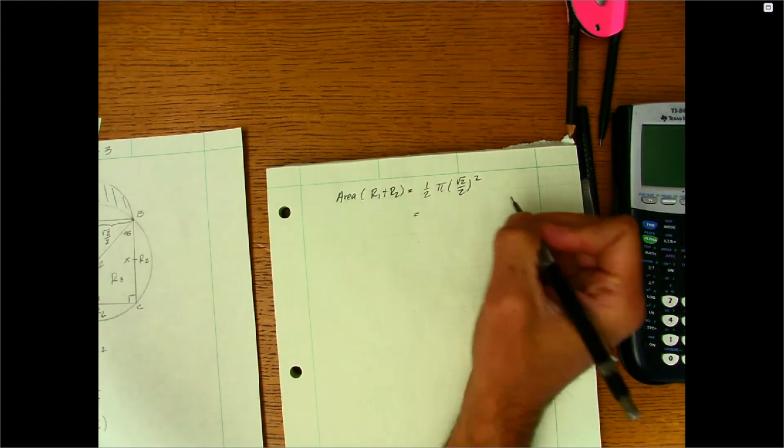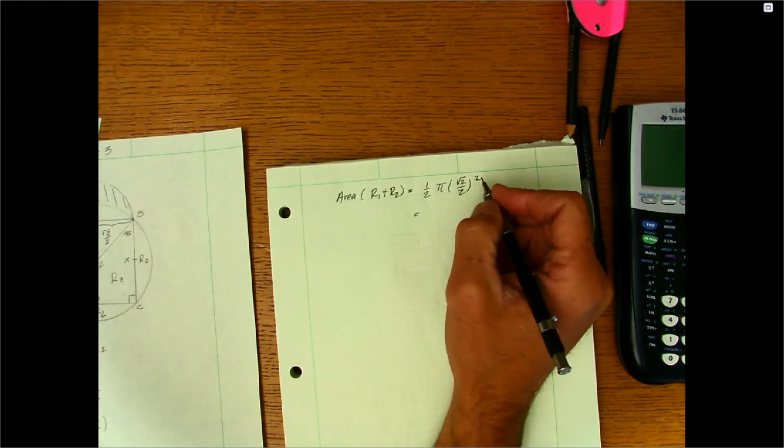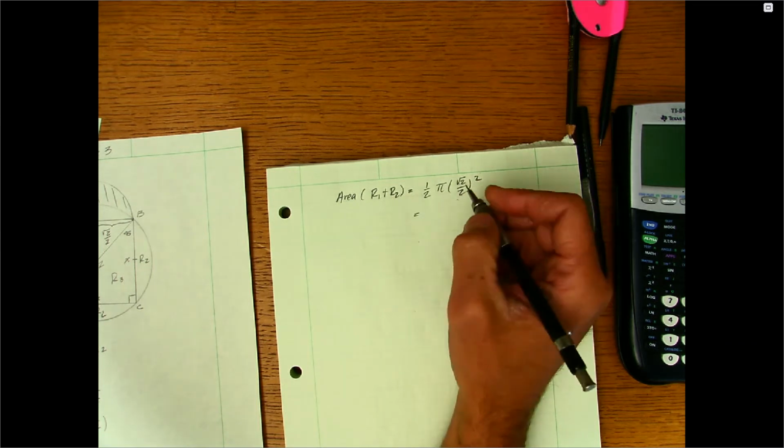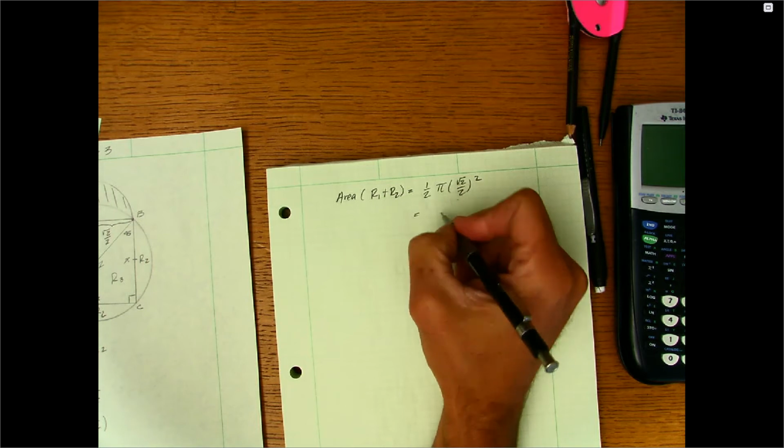So let's go ahead and compute that. If I square the square root, I get 2. If I square 2, I get 4. So I get 2 on top, 4 on bottom times 2, so 2/8.